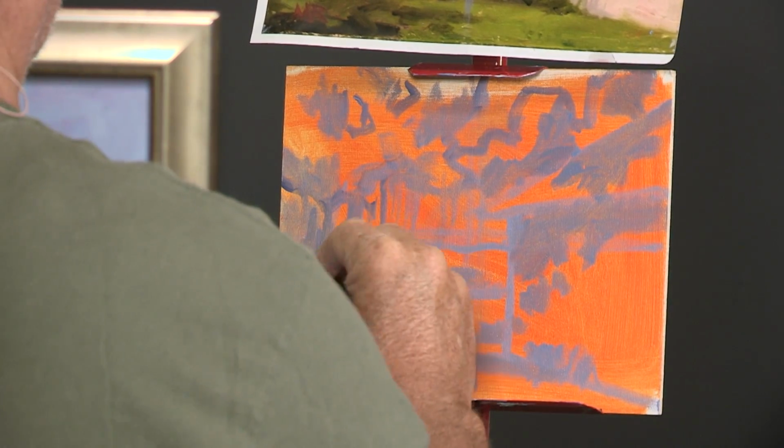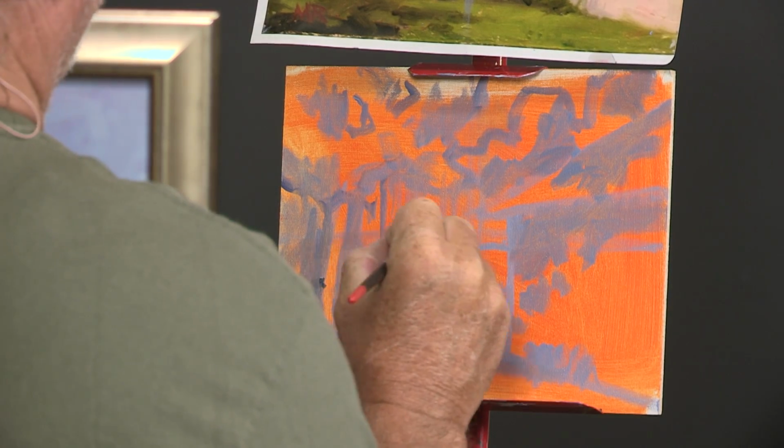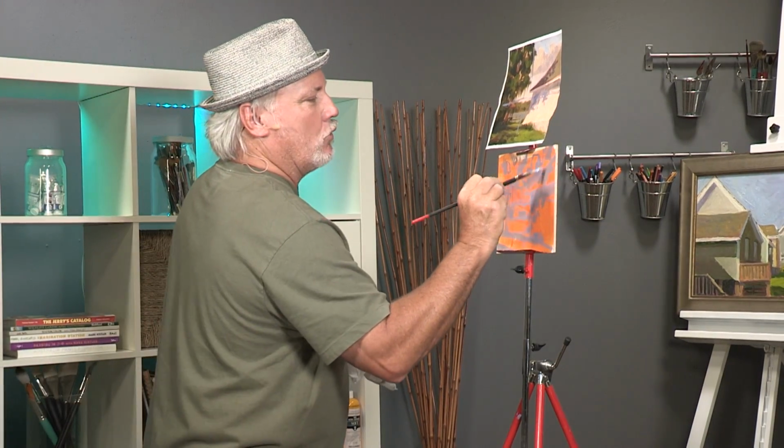Okay. This is a shadow of a tree. That's water. This is the land mass in the back. Okay, so that's basically the black and white version.